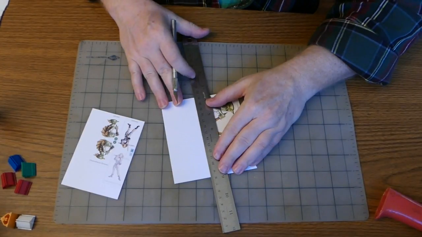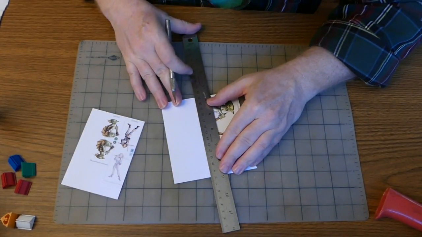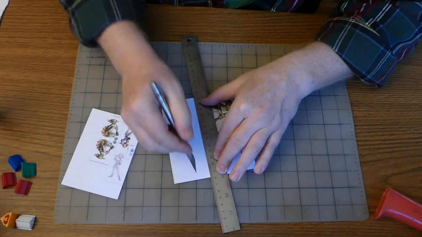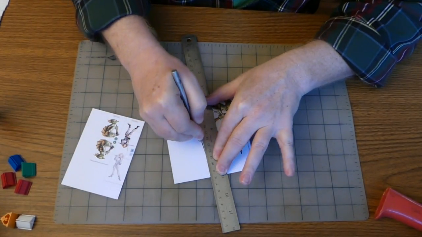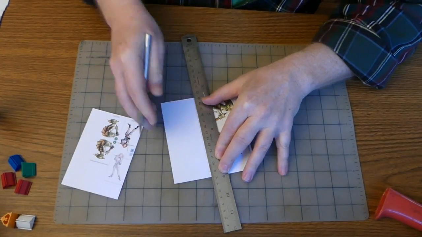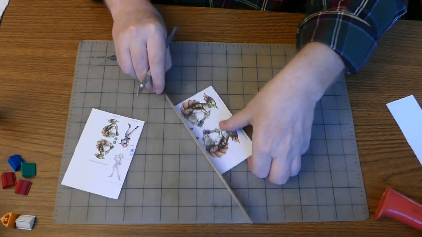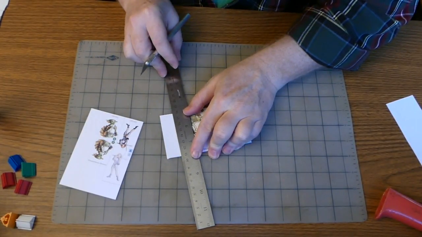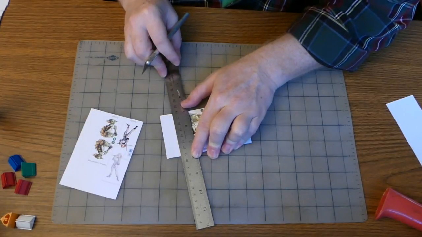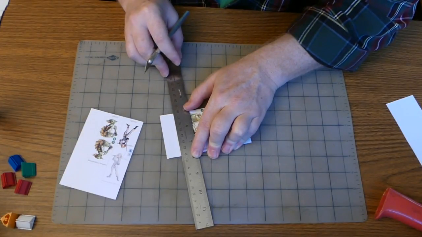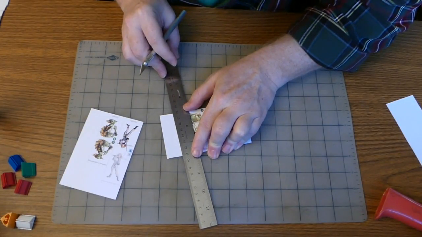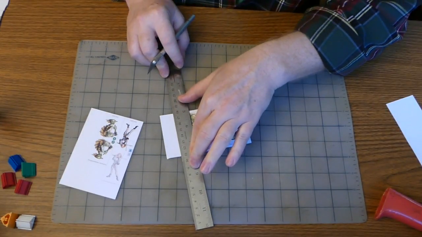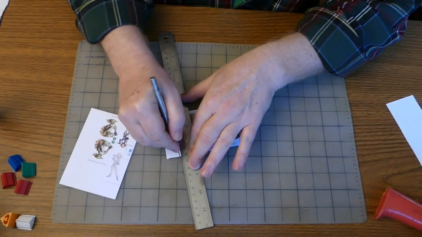I'll try this big guy first. Already I'm starting to think that I may make those cut lines a little bit darker.